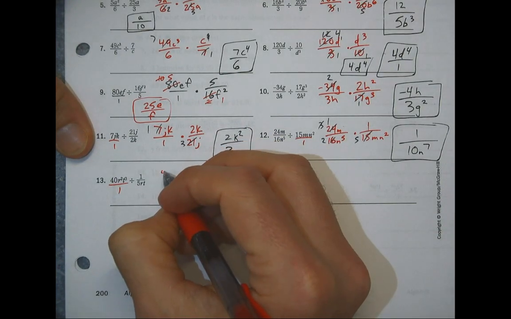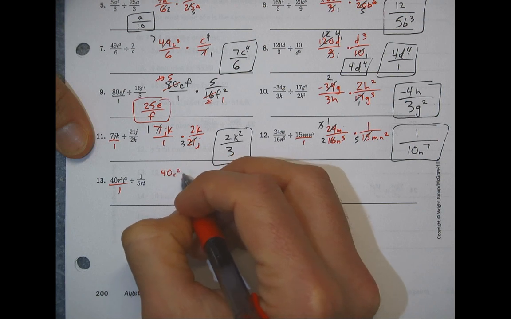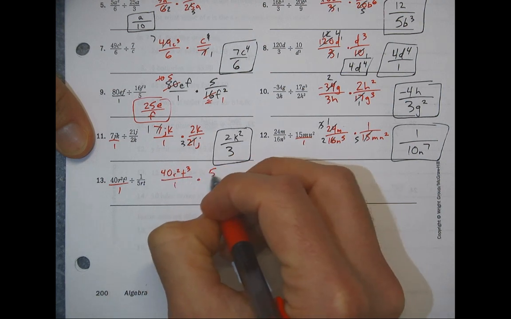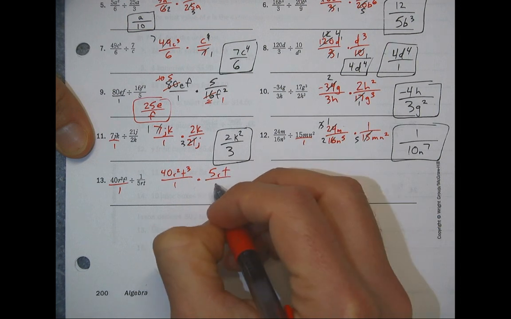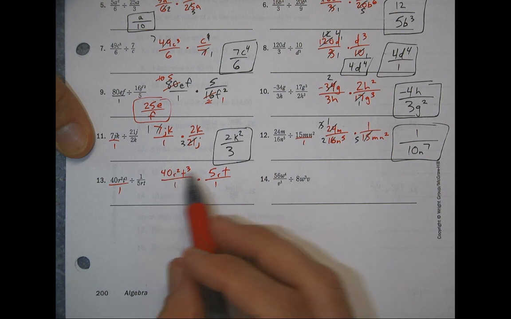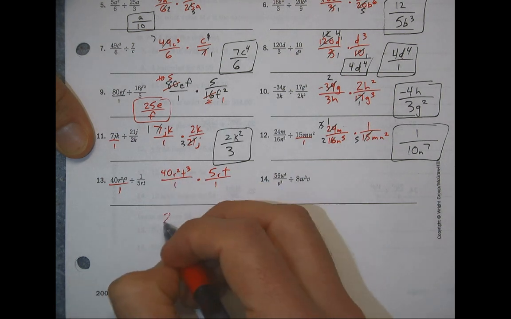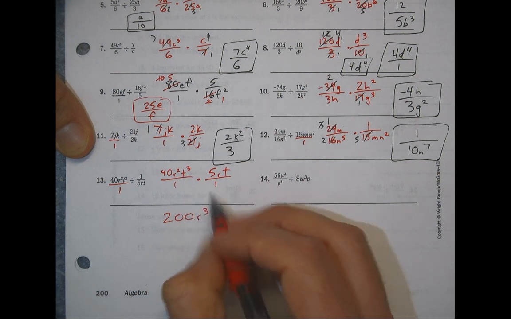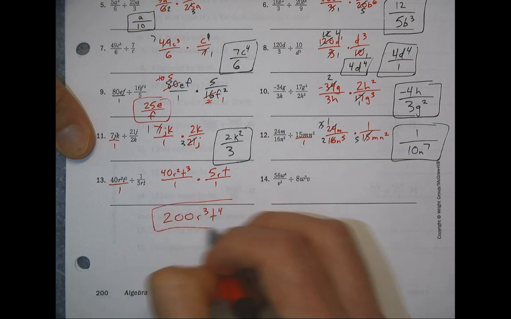Rewrite. Flip. So nothing on the bottom. We're just going straight across. 40 times 5 is 200. r squared and r to the 3rd is r to the 5th, t to the 3rd and t to the 1st is t to the 4th. Done.